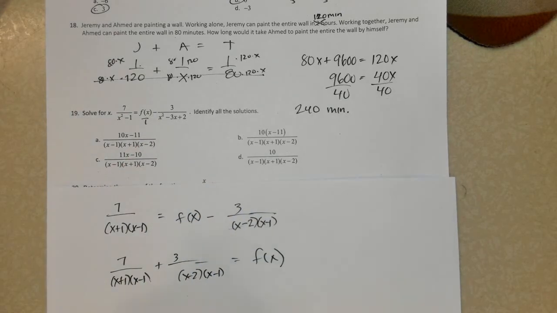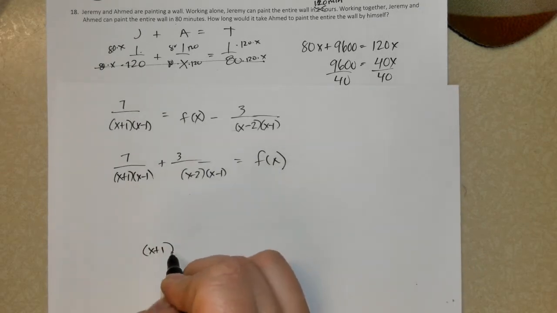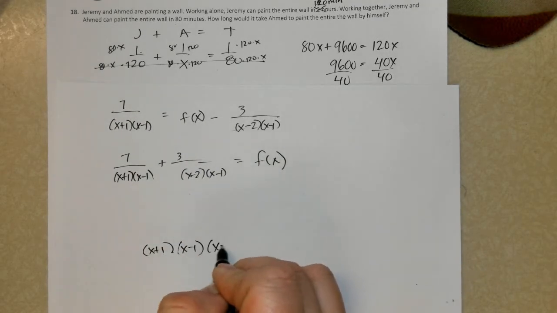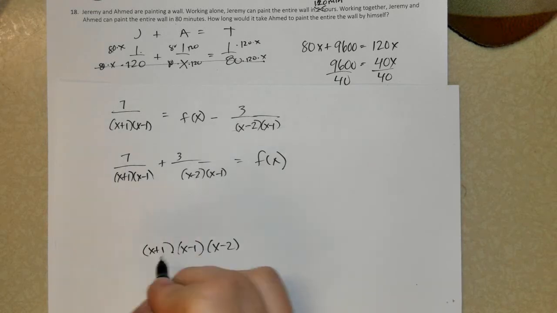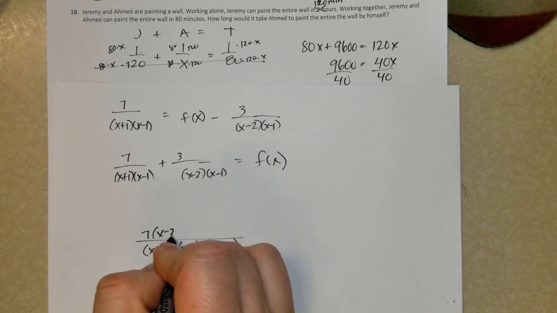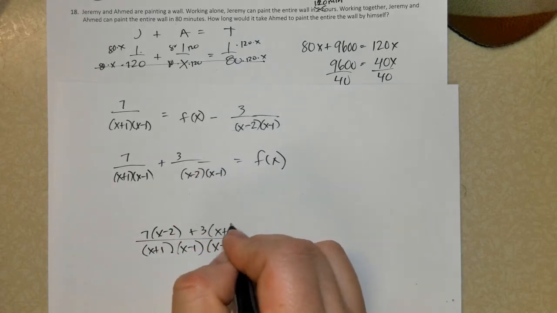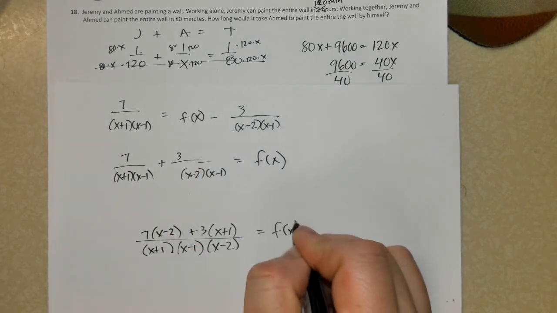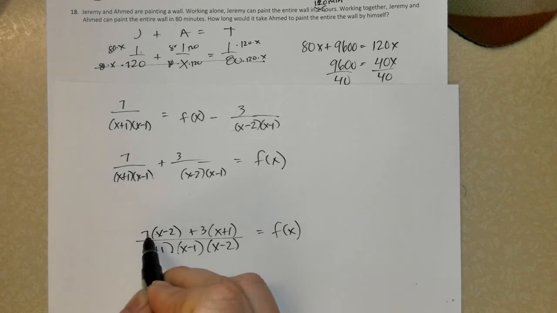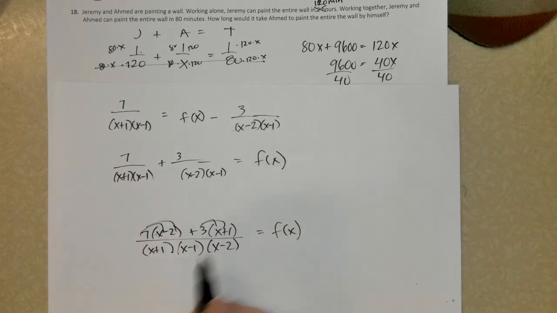I can see a good common denominator would be x plus 1, x minus 1, and x minus 2. This is missing an x minus 2. This is missing an x plus 1. Okay, I'm going to distribute the 7 and distribute the 3.